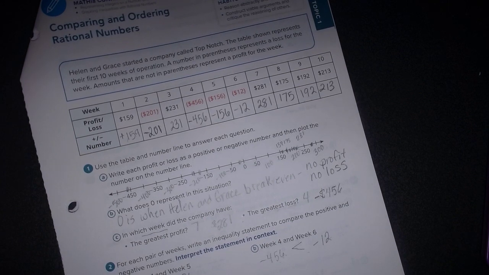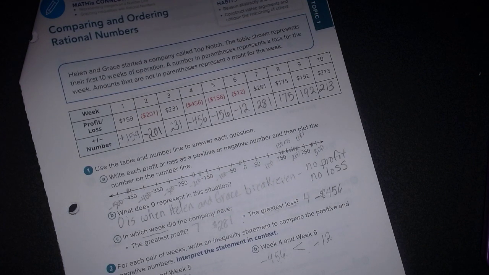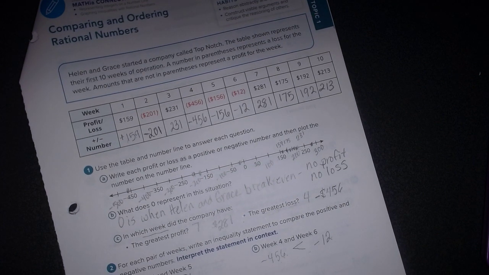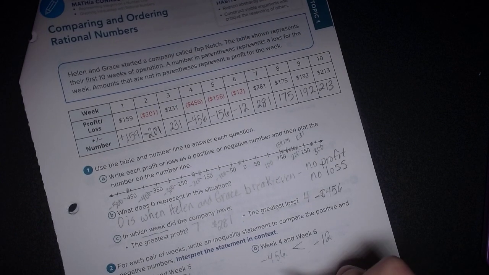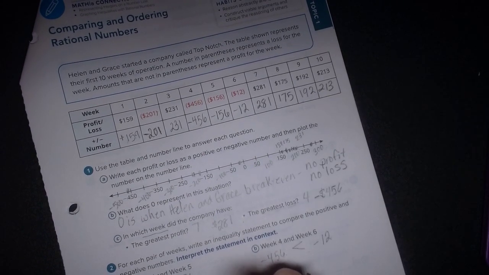All right, and then it says interpret the statement in context. So what do these statements mean? We have the inequalities, but what do they mean? So week 1, profit of 159, and week 5, it was negative 156. So Helen and Grace, I'm just going to put H and G, and you can do that as well, had a profit of $159 at the end of week 1.